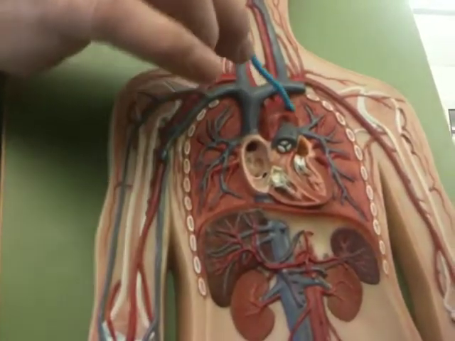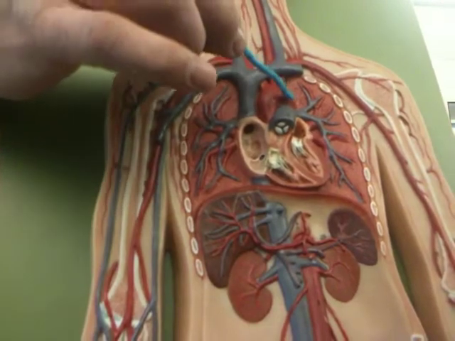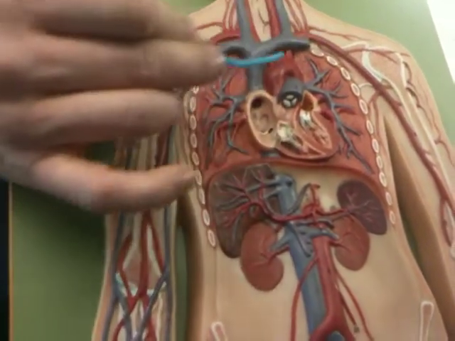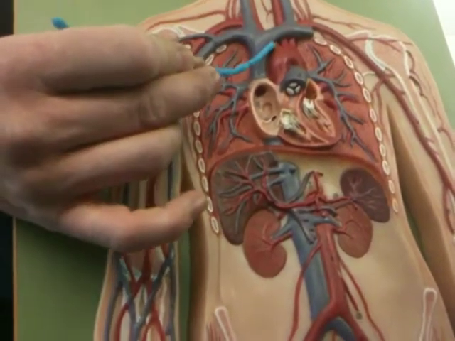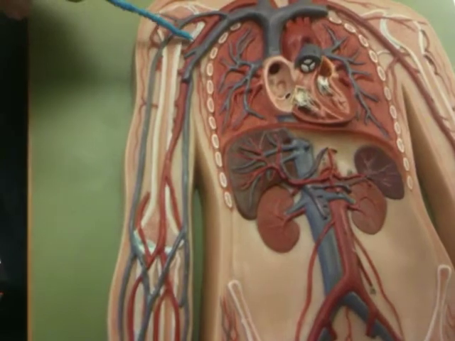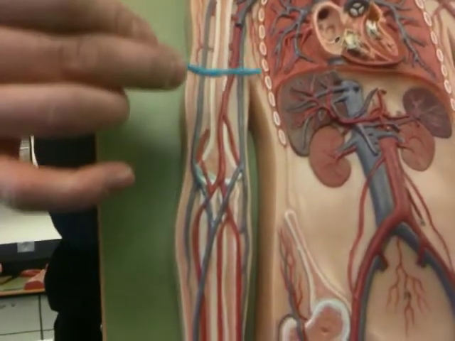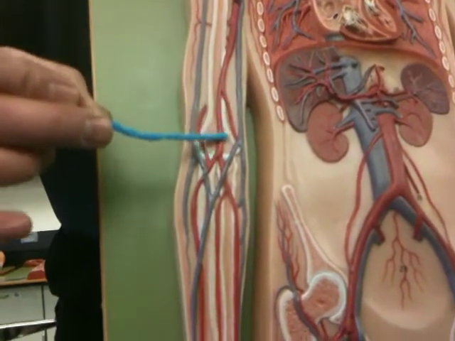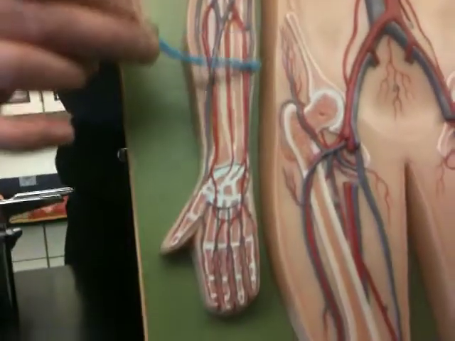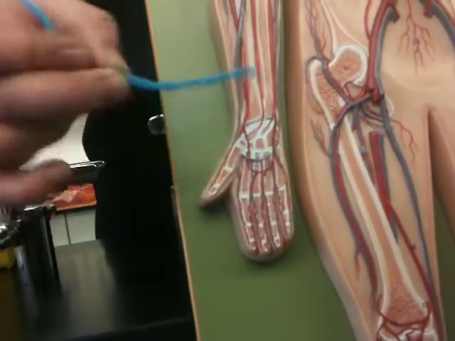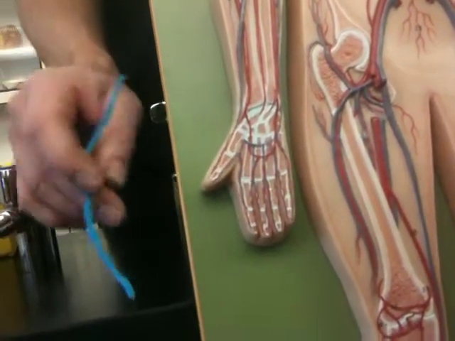Ascending, arch, descending. And then I can either go on this side, which is my subclavian, or if I'm going to the right side, I have to go brachiocephalic first. It's unpaired. Then my subclavian. Then I'm going to go past my armpit, so axillary, where my subscapular is living. Then I have my brachial yonder. Then I have my ulnar, radial, makes a loop, palmar, with my digitals.